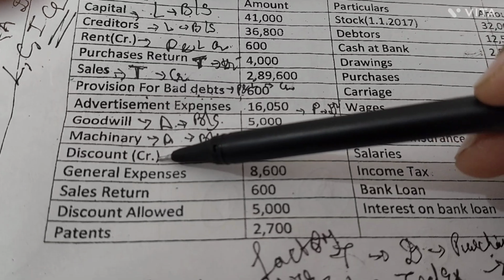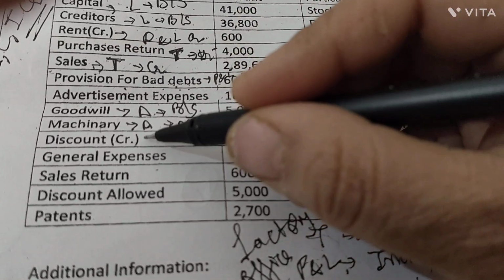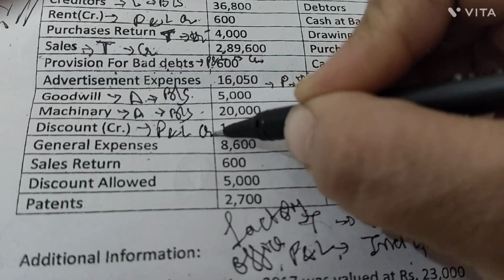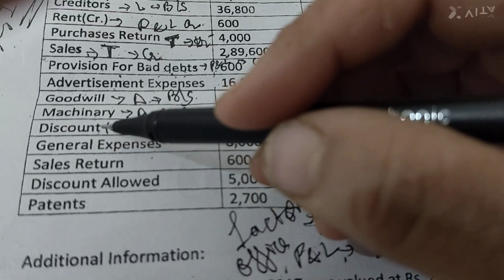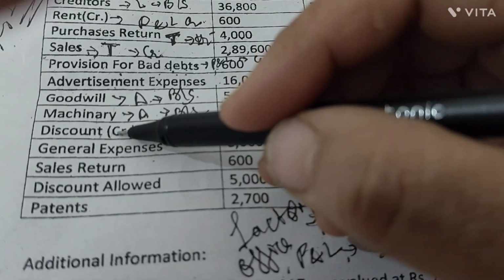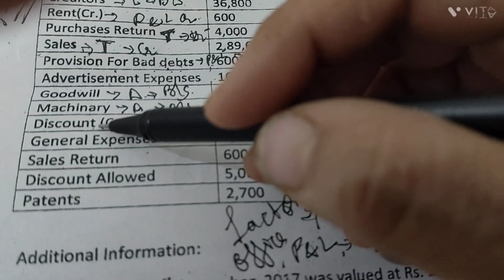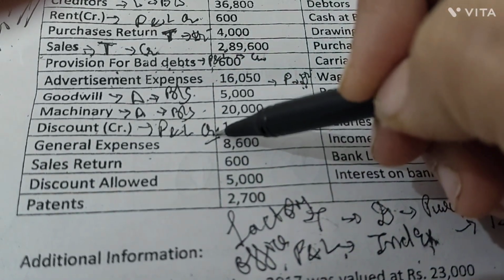Discount received is a credit, so it is an income, and it will go to your P&L account, not to your trading account. It goes to P&L because the discount is on your transaction which is not related to your purchase or production; rather, this discount is for the payment, payment received or payment done. For that purpose, this is taken to the P&L account.